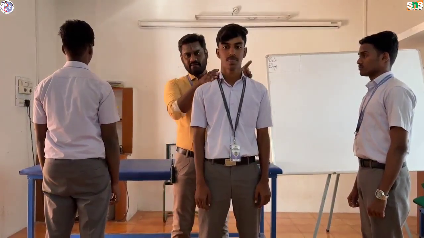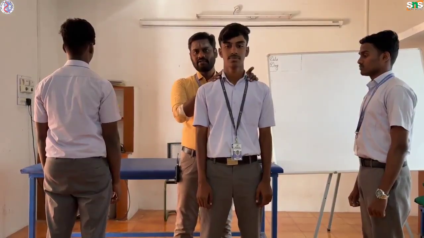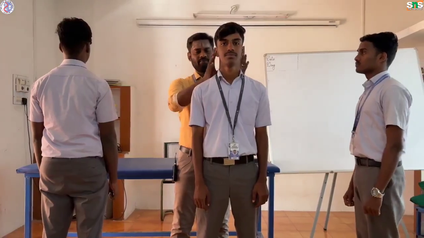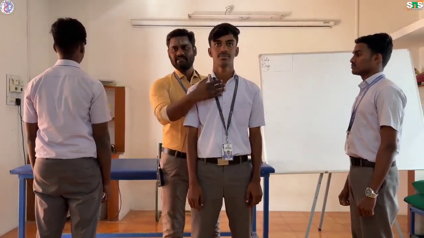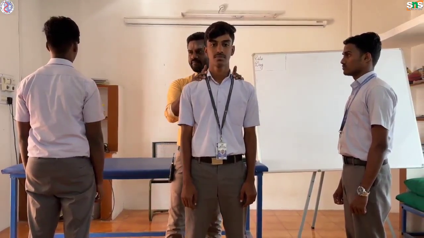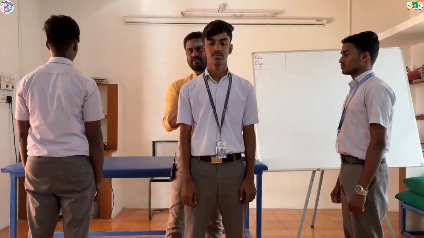The side neck muscles are also working, so the head is at the upright position. All these muscles are working: the posterior muscles, with the anterior muscles cooperating according to that. Then the muscles at the side of the neck are working, then the scapular muscles. These muscles are working.